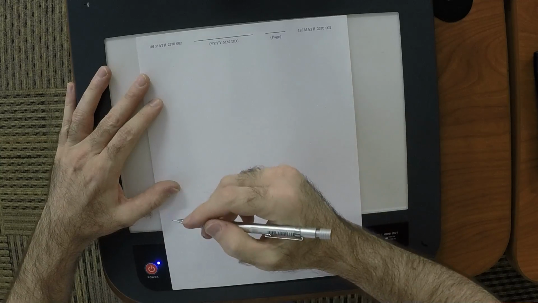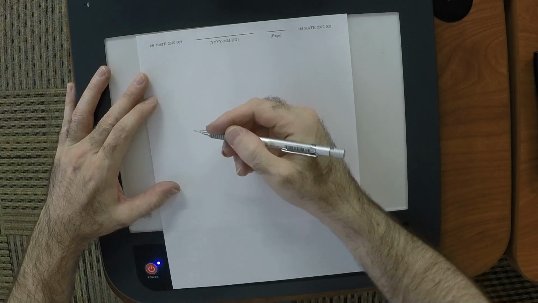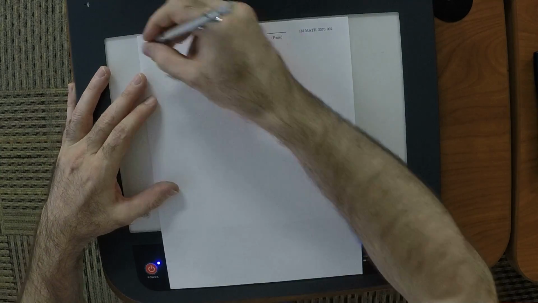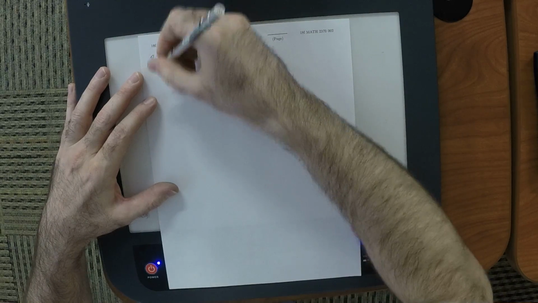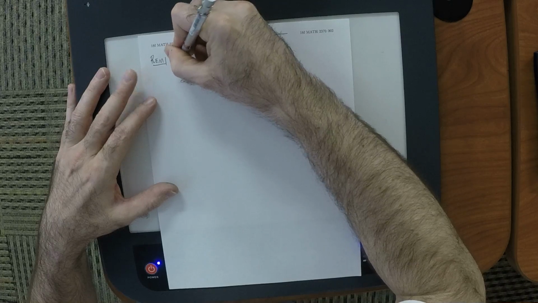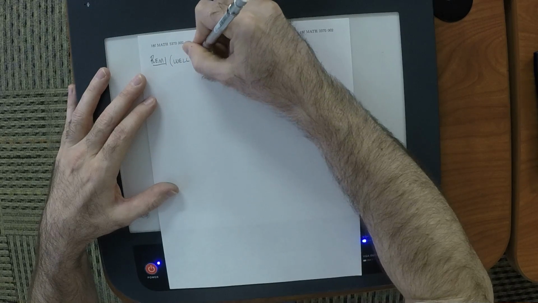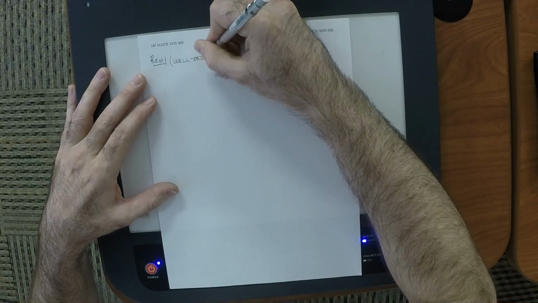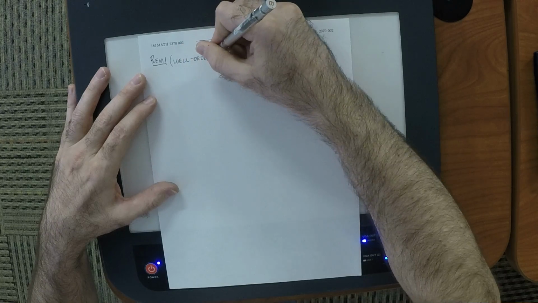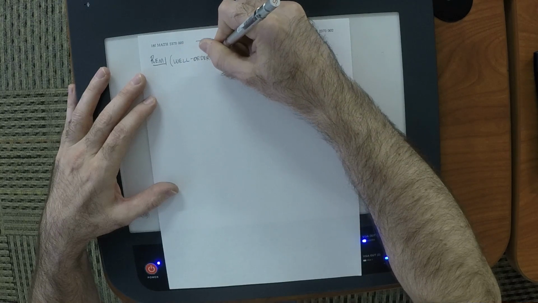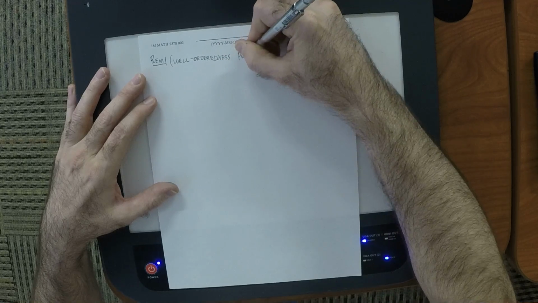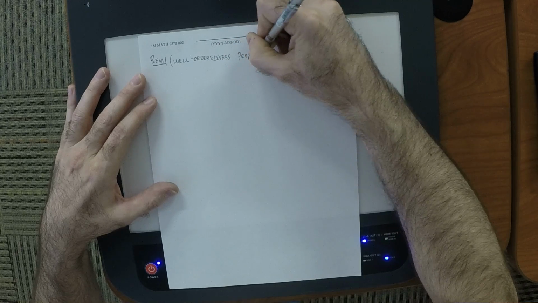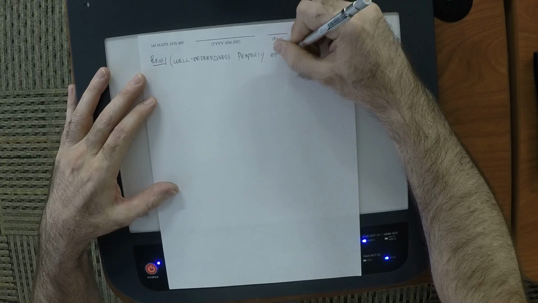The process is going to end. The name for why that occurs, and why we can always depend on it, is called the well-orderedness property of the naturals.